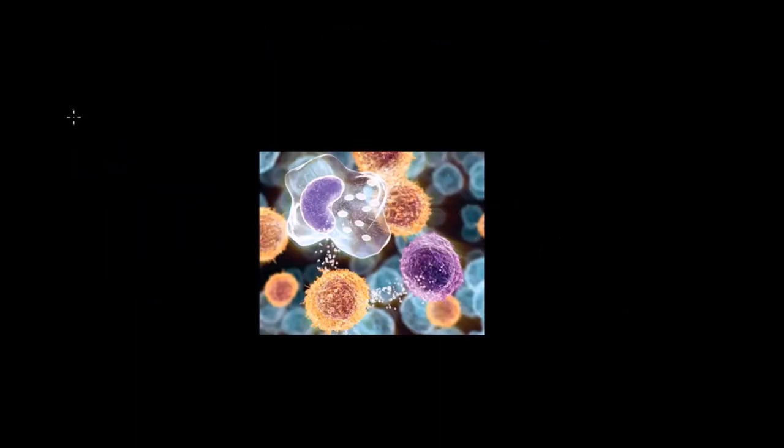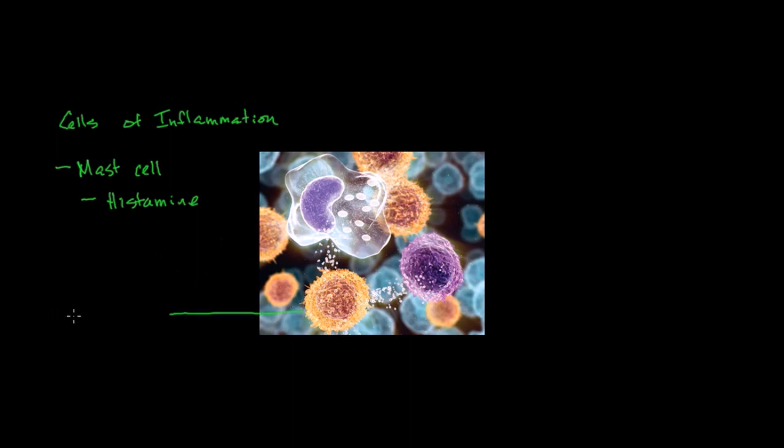The next type of white blood cell are cells that are involved with inflammation. And the white blood cell that we're going to talk about is a mast cell. A mast cell is a cell that secretes a substance called histamine. Again, we'll discuss this in a future lecture. So in this particular illustration, this will represent a mast cell. And these little white structures here represent histamine.